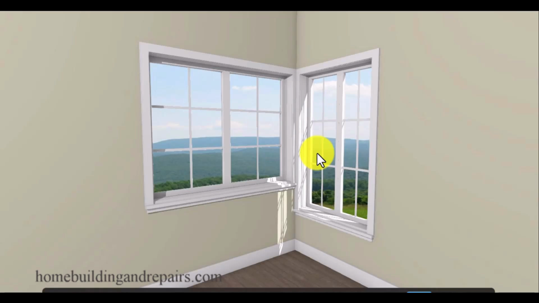And of course, here's an example of what it would look like if you use two different sized windows. This is not a common construction practice. However, I thought I would throw it in there to provide you with an example of what it would look like.